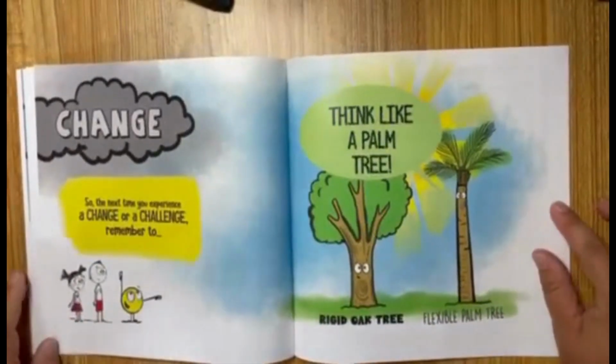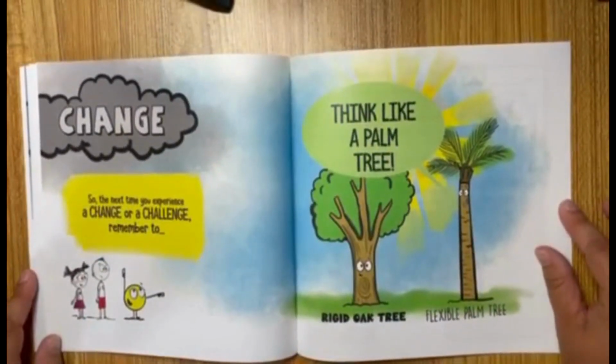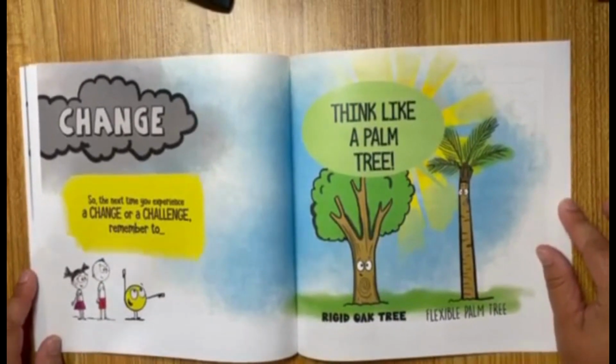So the next time you experience a change or a challenge, remember to think like a palm tree.